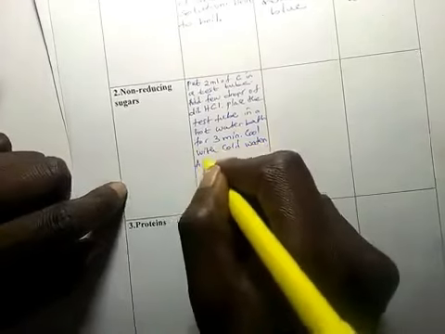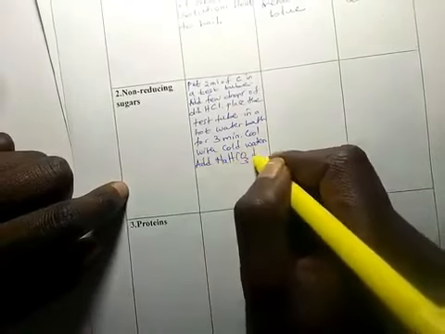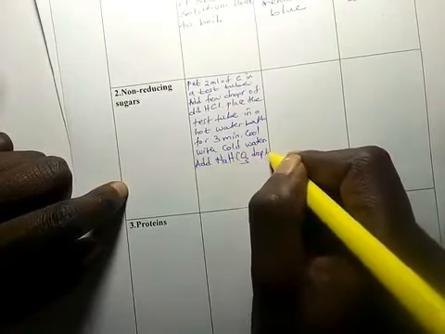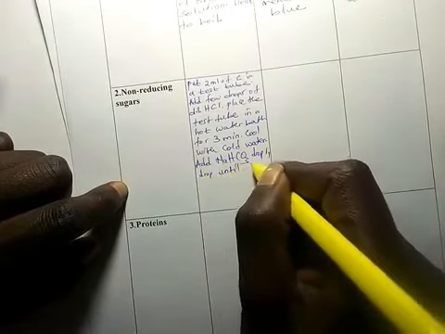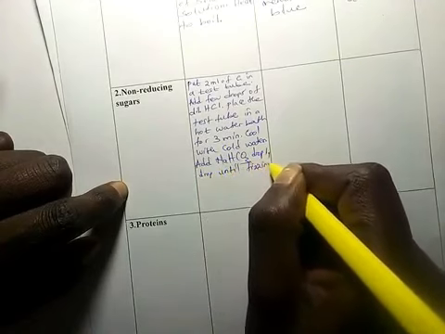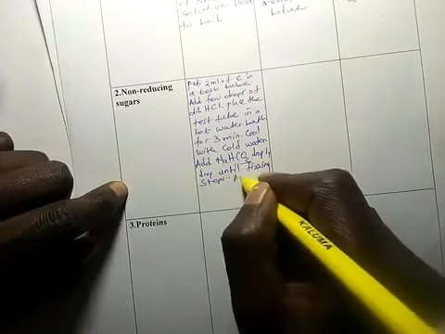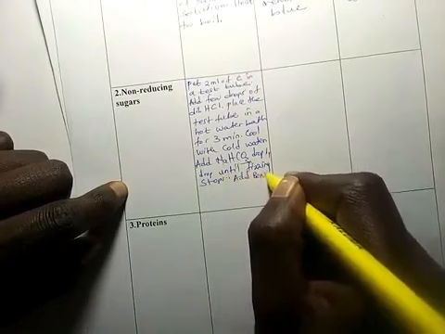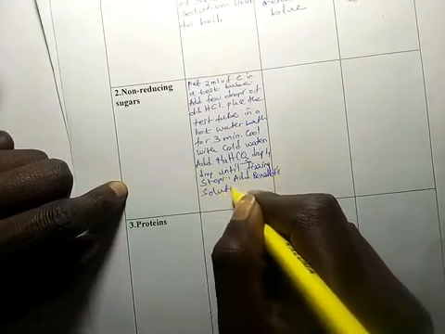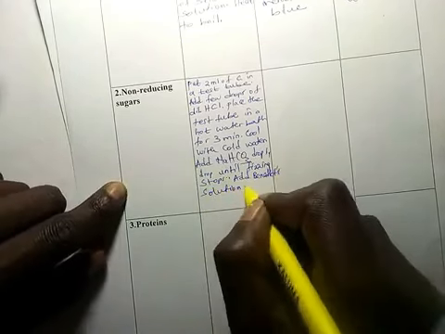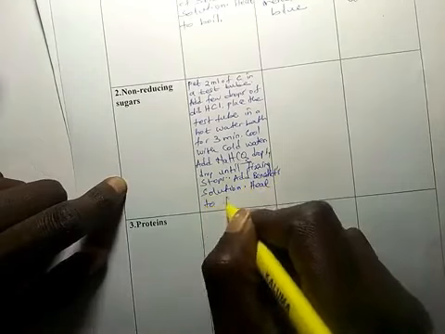Then add sodium hydrogen carbonate, dropwise, drop by drop, until fizzing stops. Then add Benedict solution. Then heat to boil, or warm in a water bath.